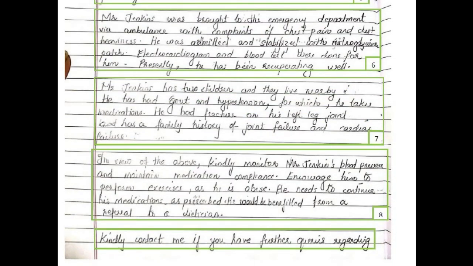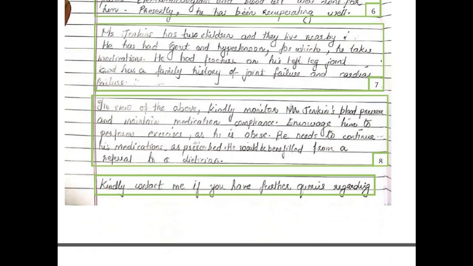Moving to the third paragraph, "Mr. Jenkins has 2 children and they live nearby. He has had gout and hypertension for which he takes medications. He had fracture on his left leg and joint and has family history of joint failure and cardiac failure." Here, the social background and medical history is perfectly blended and written in a perfectly organized manner.